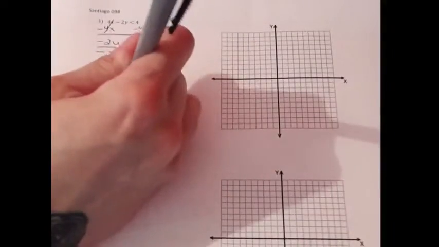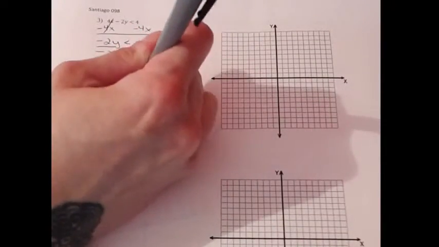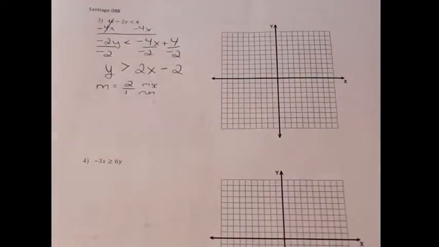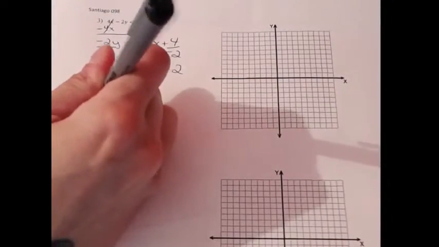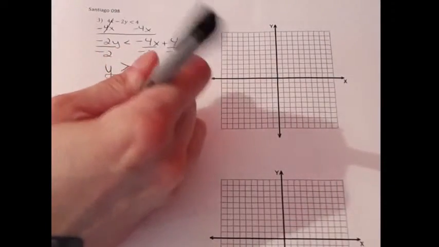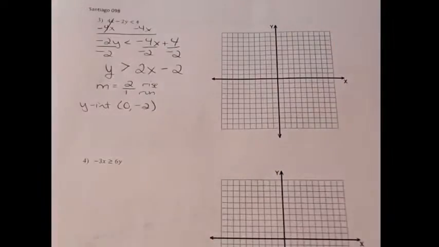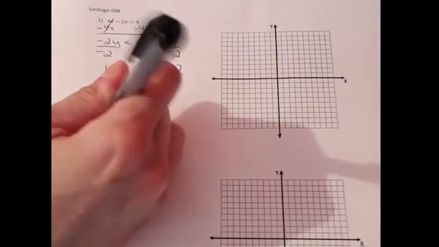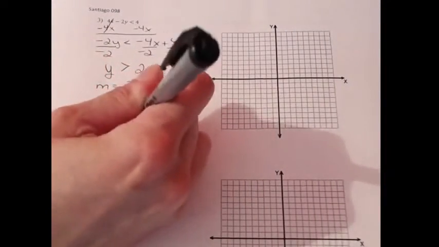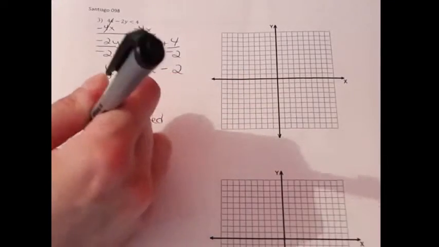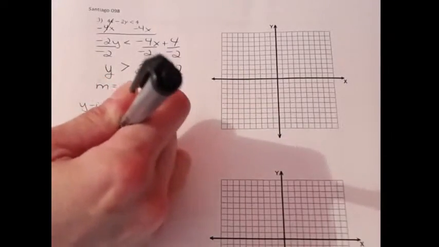I'm going to write that over 1 just so that we know it's rise 2 and then run 1, always to the right. My y-intercept is the ordered pair 0, negative 2. I then have to consider, is this line solid or dotted? And of course, do I shade above or below?